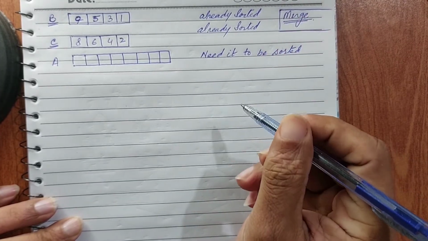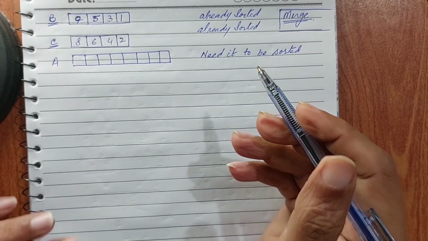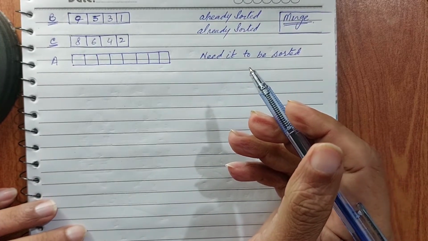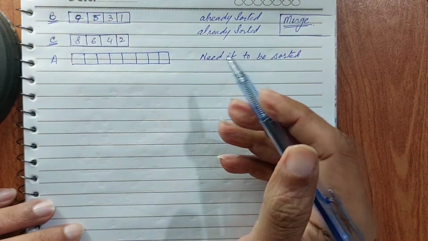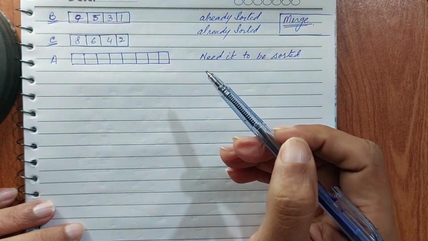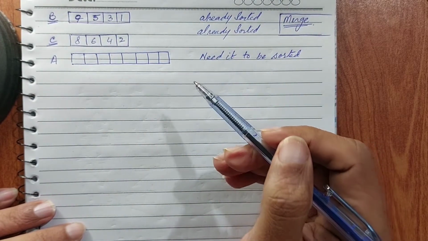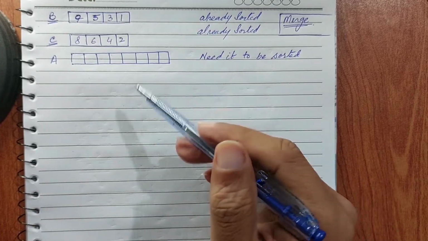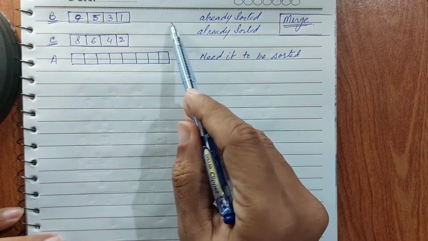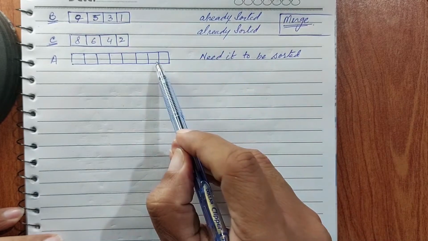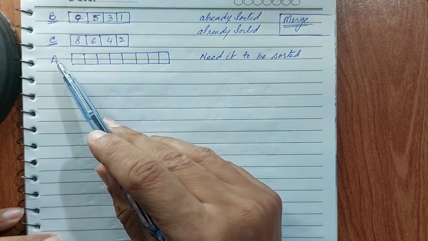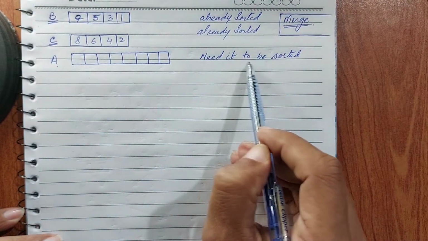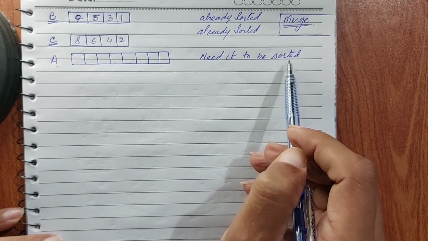Before moving towards exactly how it is done in the array, let's have a small example and then do it that way. If I were in the class, I might have been asking you how this can be done: these two arrays are already sorted and we need another array, the third one named A, to be sorted.